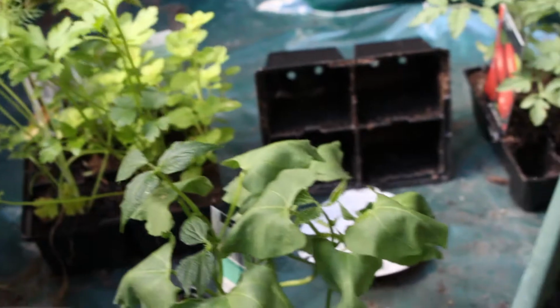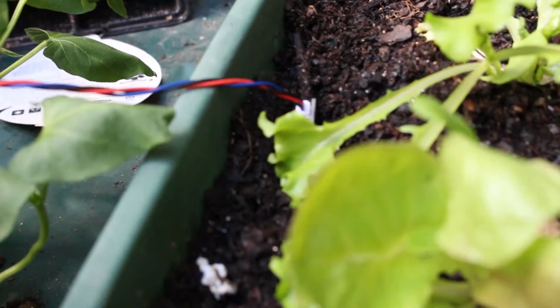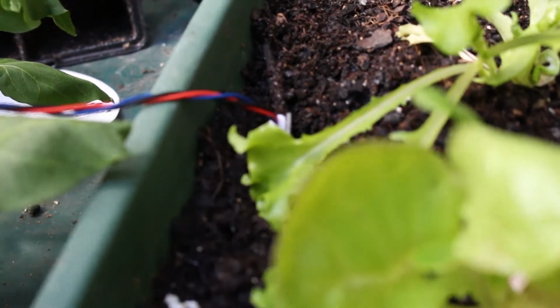In the garden space, the soil moisture reader can be picked up and moved by the user in order to determine the moisture levels of different parts of the garden.